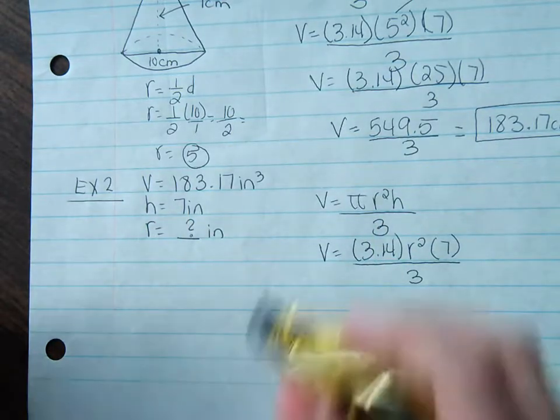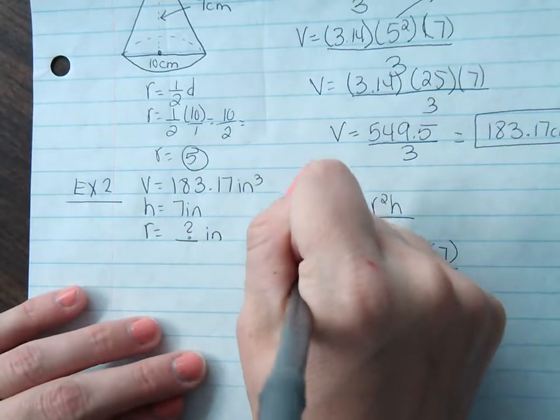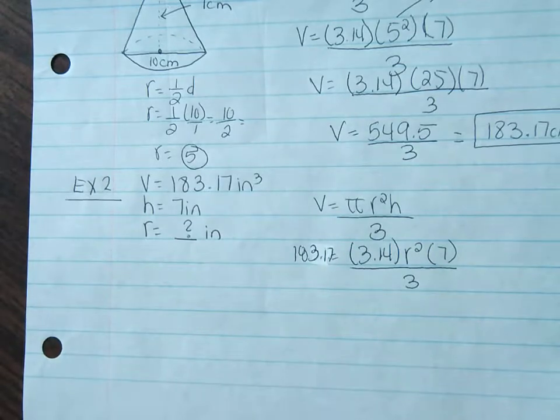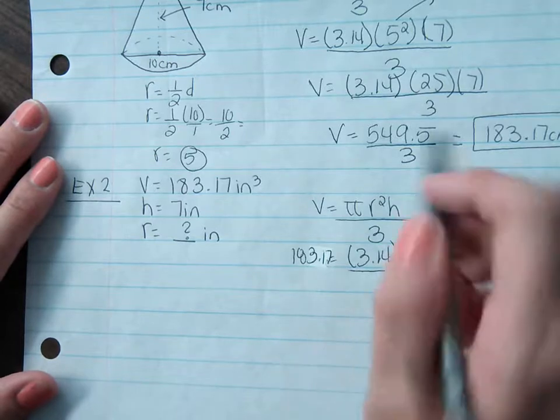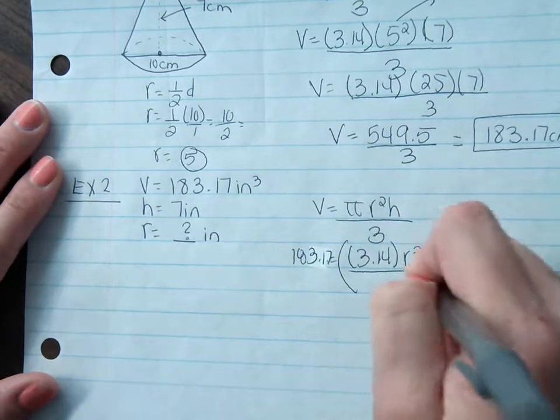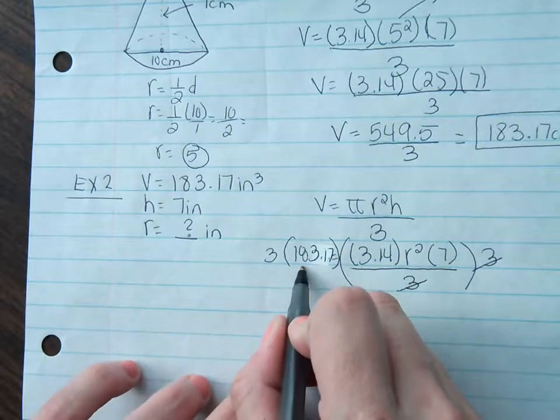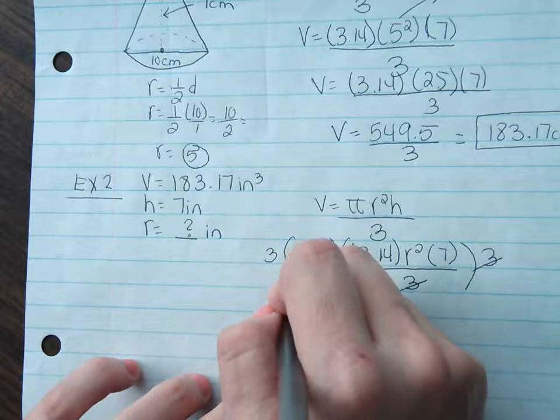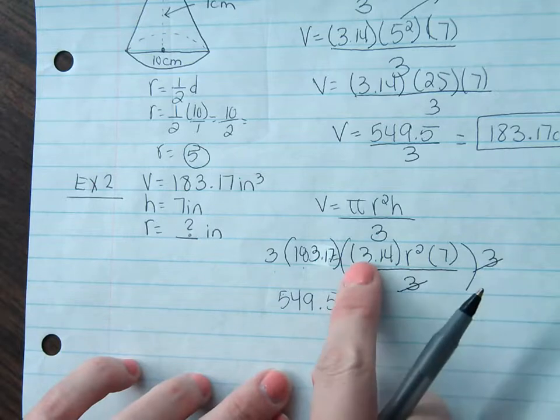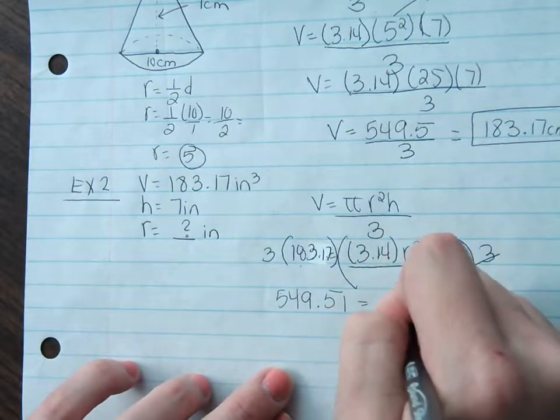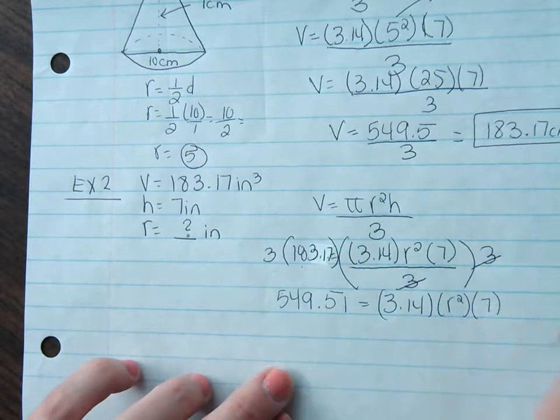We also know that our volume is 183.17. So we have to get rid of our denominator first. Since this is dividing everything, the inverse is multiplying. So we're going to multiply everything, both sides, by 3. 3 times 183.17 is 549.51 equals, and we're going to write down what's left in the numerator: 3.14 times r squared times 7.